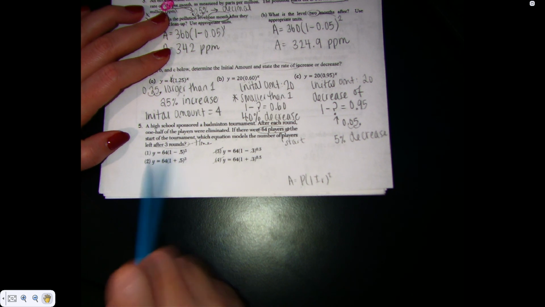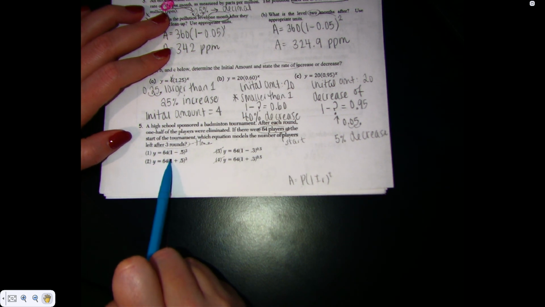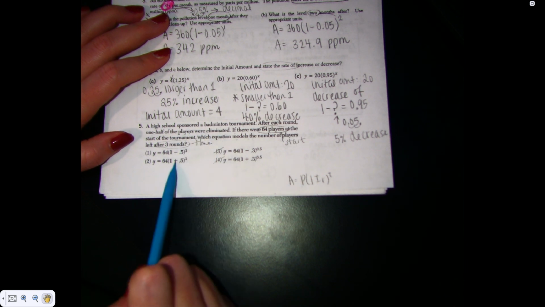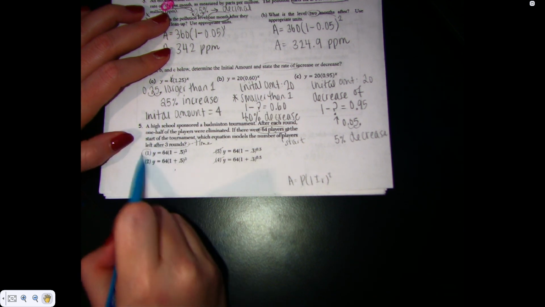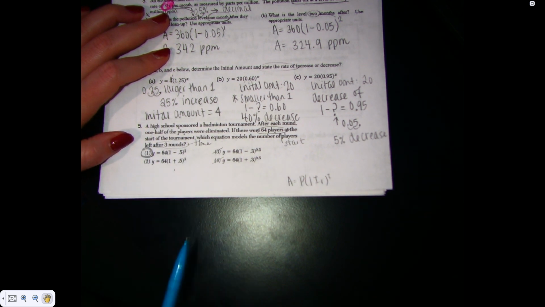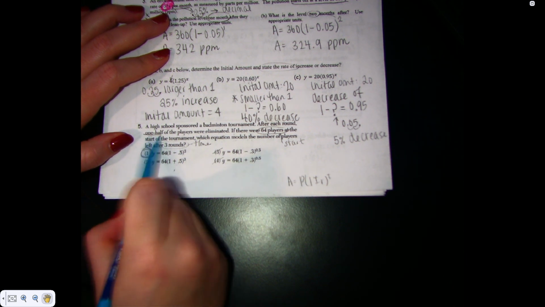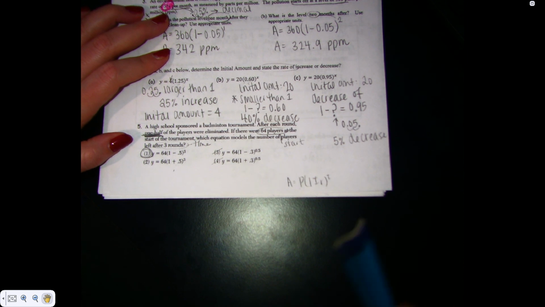Now let's look at these. After each round, 1/2 of the players were eliminated. So do you think I should be adding or subtracting my rate here? Eliminated? You better believe I better be subtracting. So it has to be 1 minus. Why is the rate 0.5? Because 1/2 gets eliminated. Alrighty.